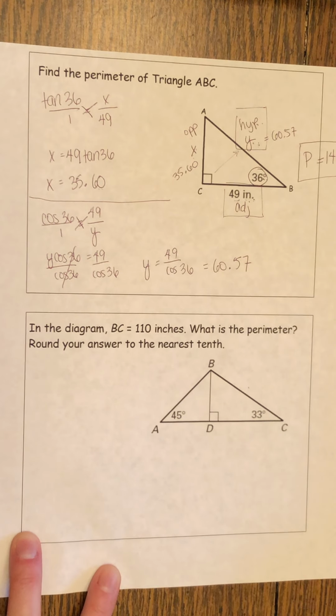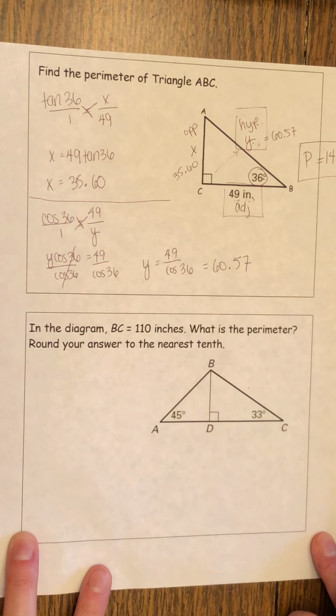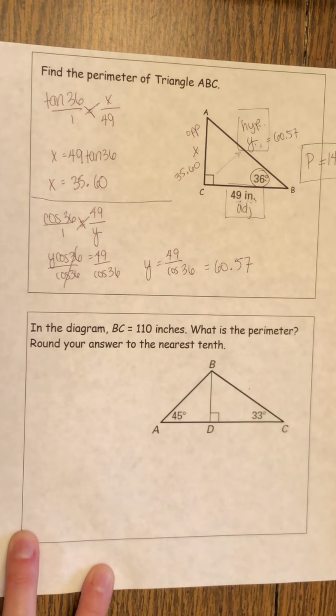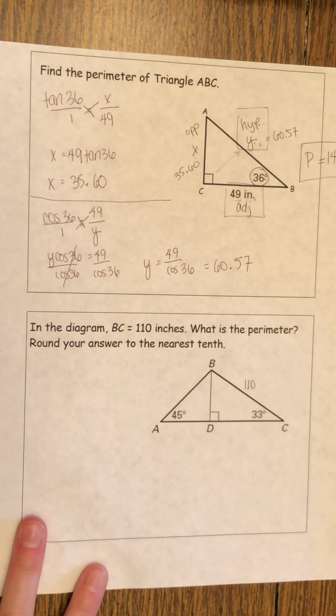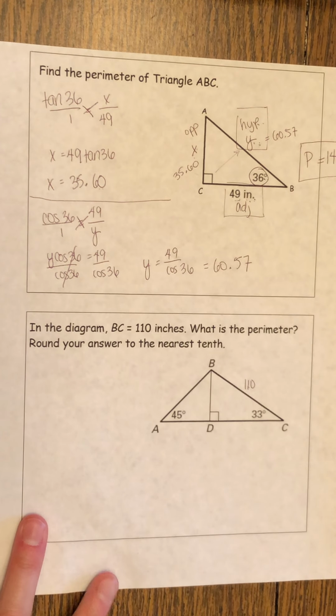So I get 145.17. In the last one, it says in the diagram, BC equals 110 inches. So BC, 110 inches. What is the perimeter? Round your answer to the nearest tenth. Now, this one's a little bit trickier.